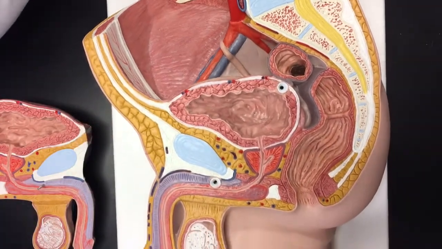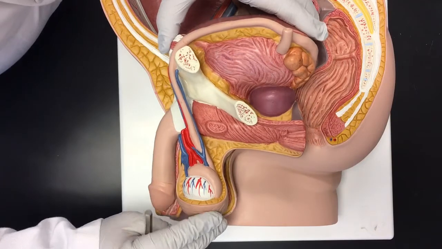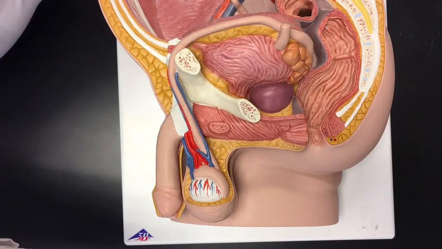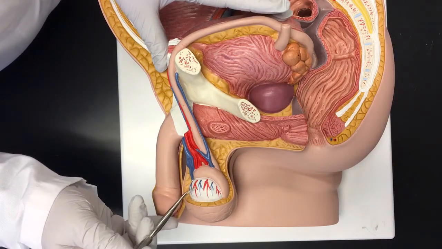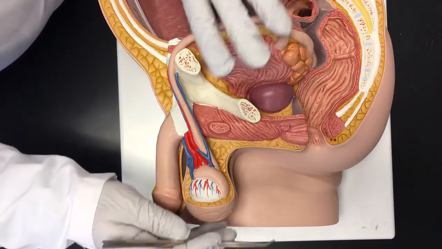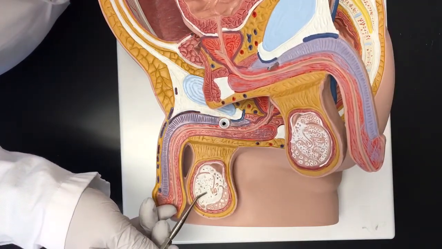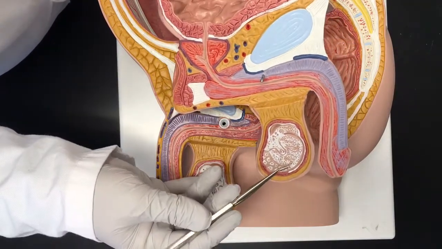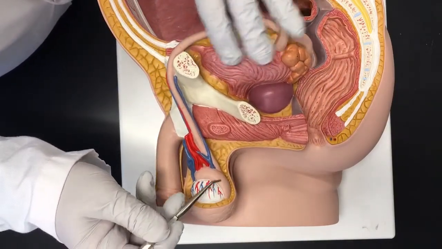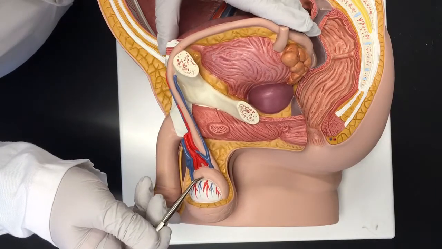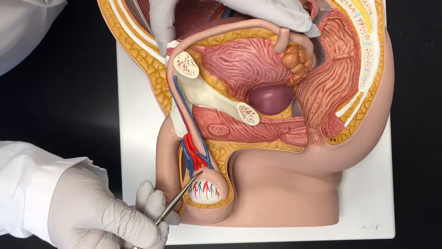When we talk about the male reproductive system, we talk about how sperm is formed and how it will travel through the male system. First sperm is formed within the testes here, within what we know to be the seminiferous tubules inside of the testes. Once sperm is formed within the seminiferous tubules, it will travel to this structure here, which we said was the epididymis. Here it will become mature and motile.